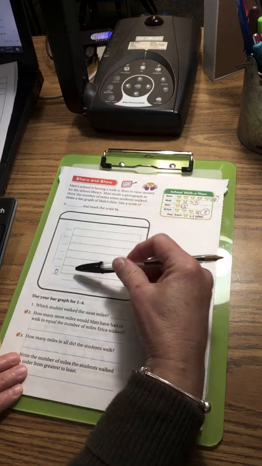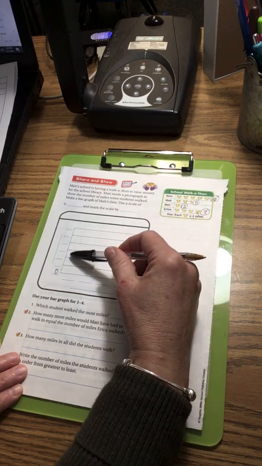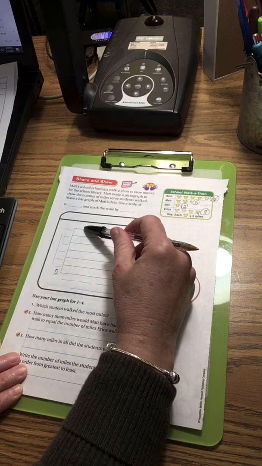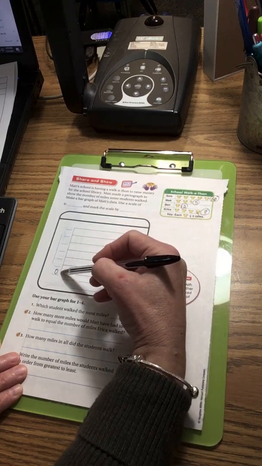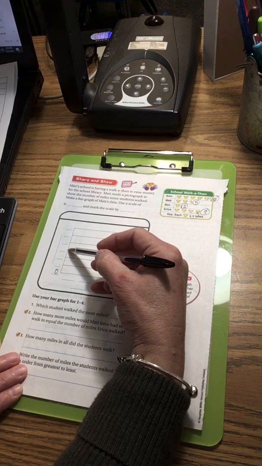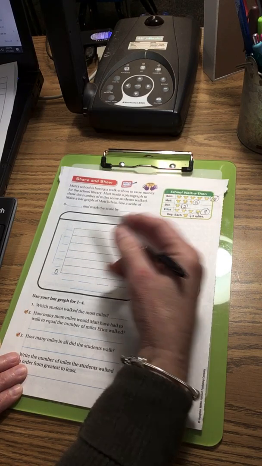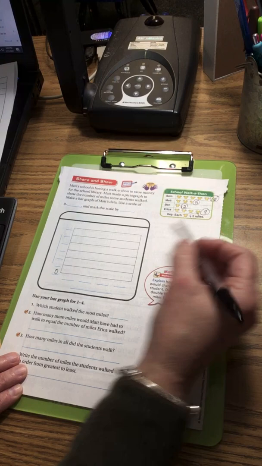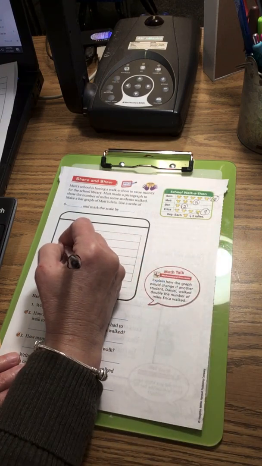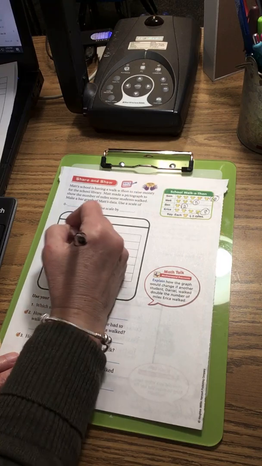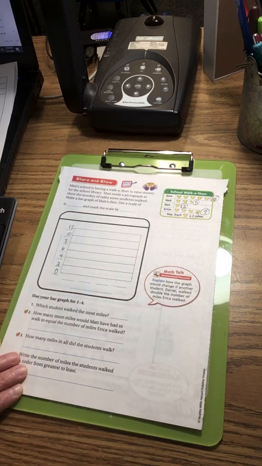So can we count by 1's? Can we go 1, 2, 3, 4, 5, 6? No. Can we count by 2's? Remember, we have to get to at least a 10, so that would be 0, 2, 4, 6, 8, 10, 12. Yes, we can count by 2's, just like what the shirts were. So we're going to go 0, 2, 4, 6, 8, 10, and then that top line represents 12.